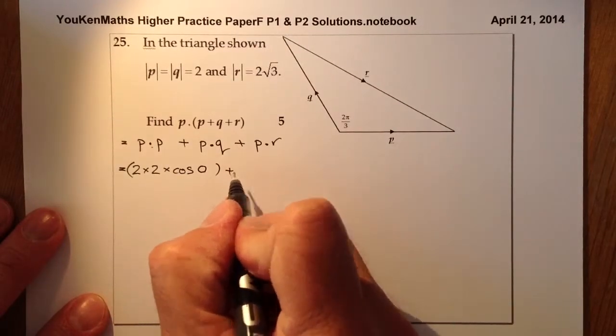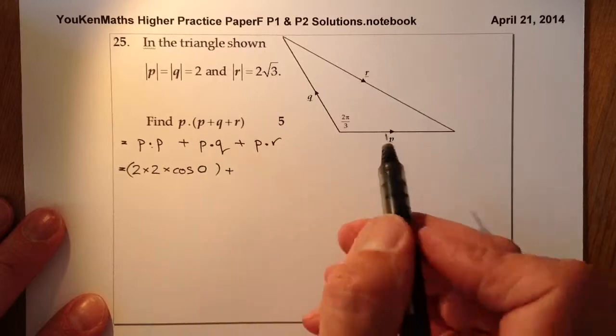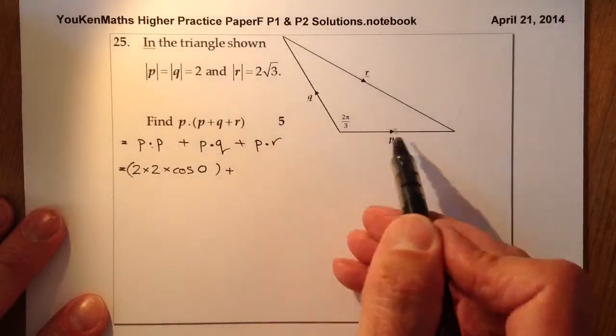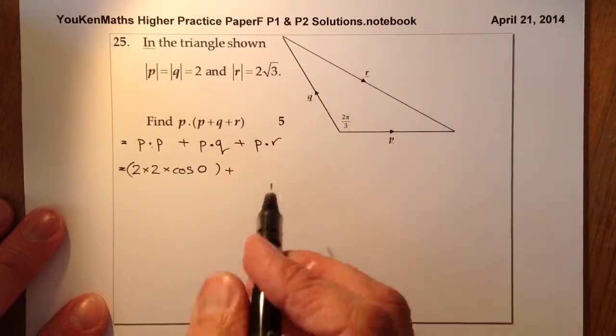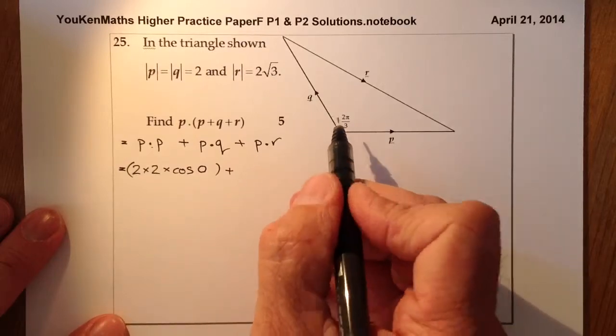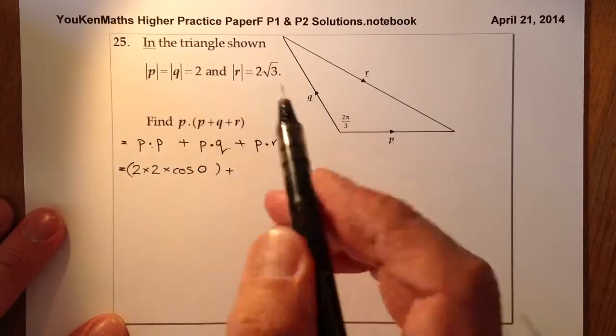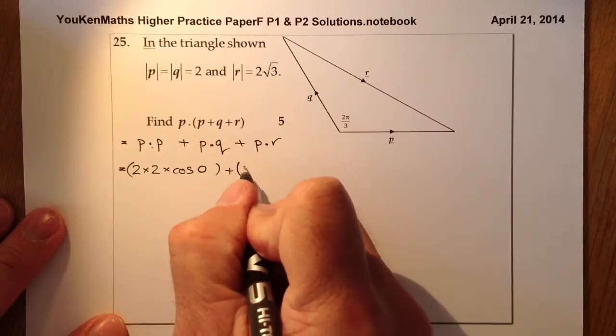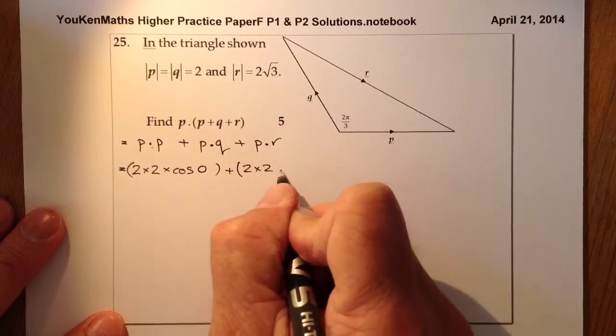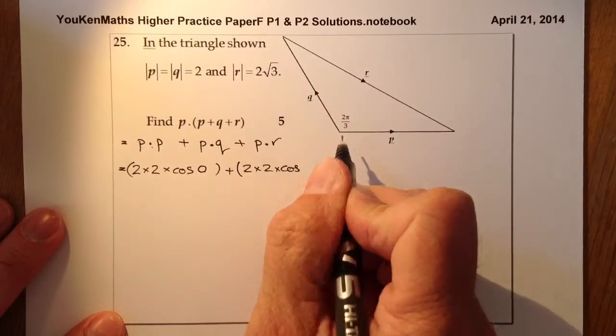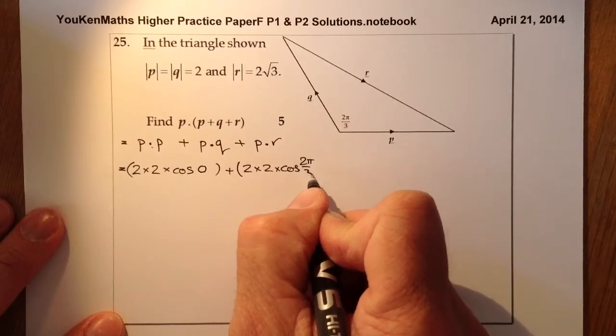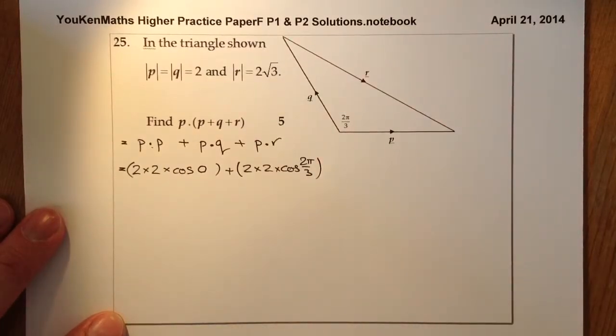What I'm then going to do is add on to that P dot Q. So P and Q are pointing away from each other, so that's good. That can help me out by working that out. P and Q are both magnitude 2, so what I'll go for is 2 times 2 times the cosine of the angle that's between them, which is the cosine of 2 pi over 3.